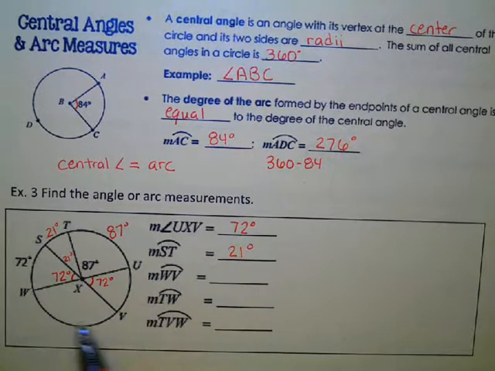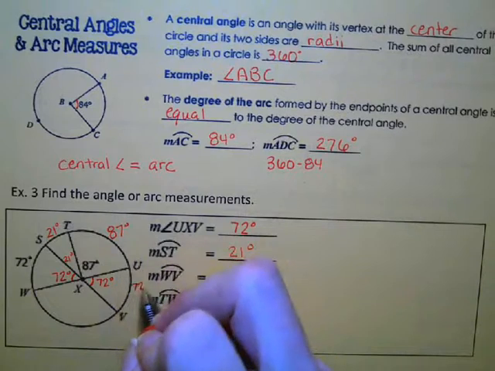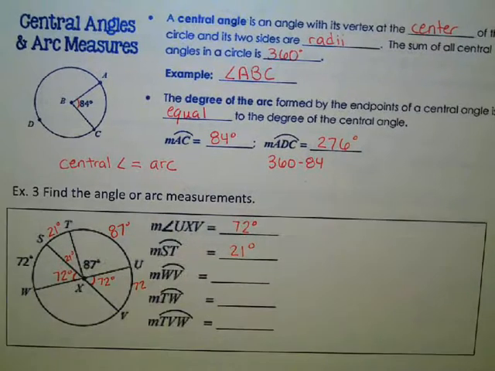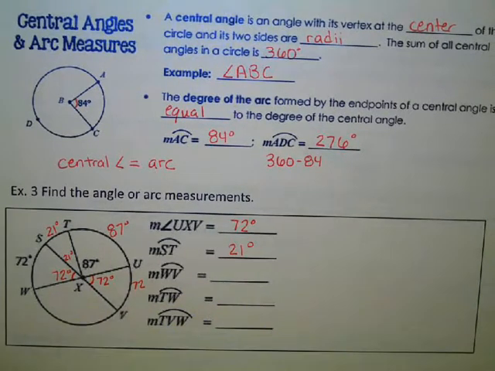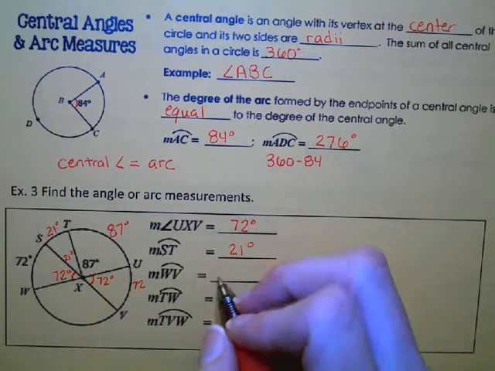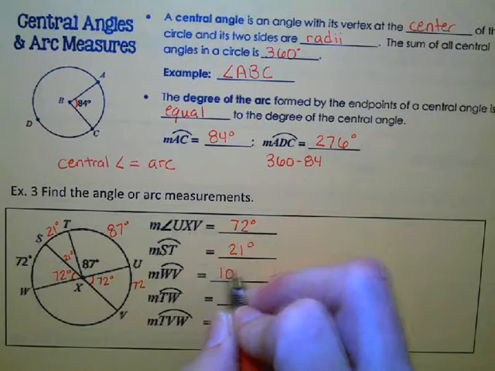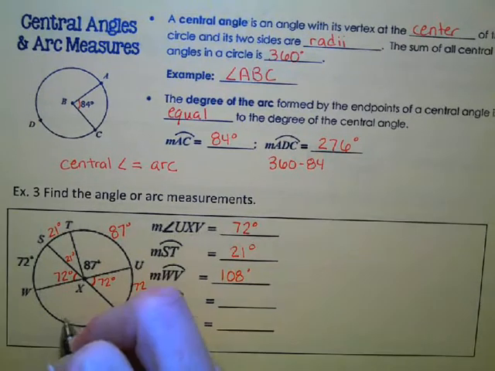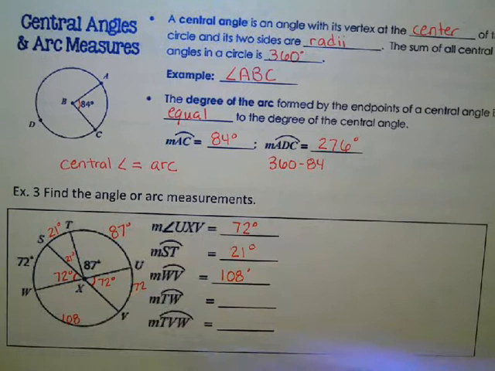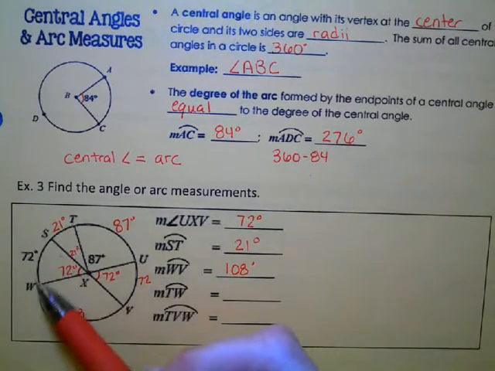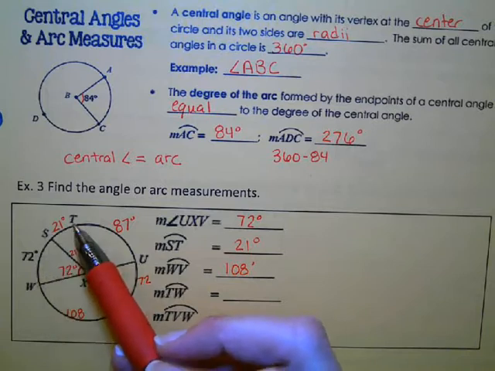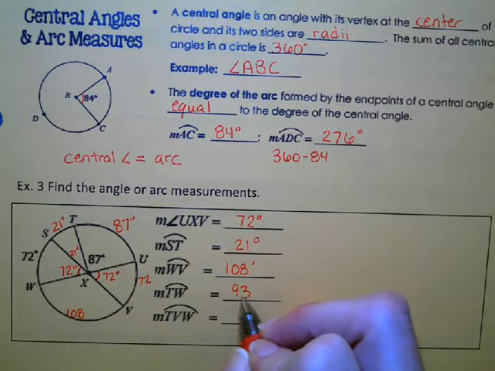WV. So I need to find this arc here. So if you take 360 minus the rest of that stuff, we could figure it out. You could also do 87 and 21, add those up to get that big angle. But lots of ways to do it. This arc is 108 degrees. Okay, so TW, the small arc TW would be adding these two numbers together, so that should be 93.